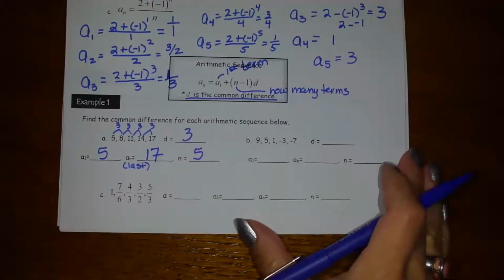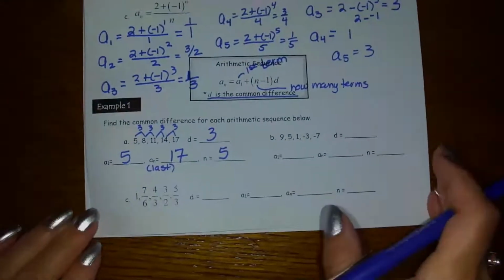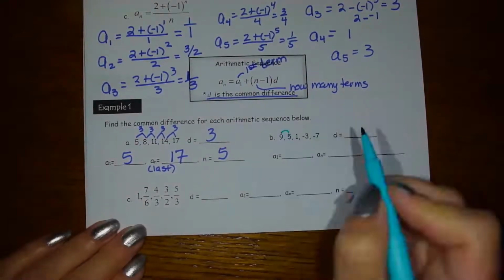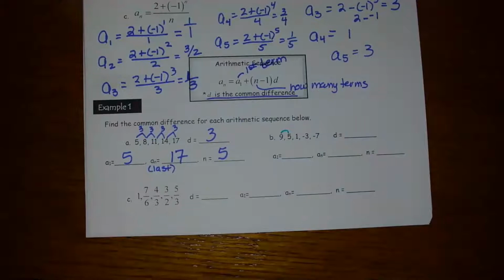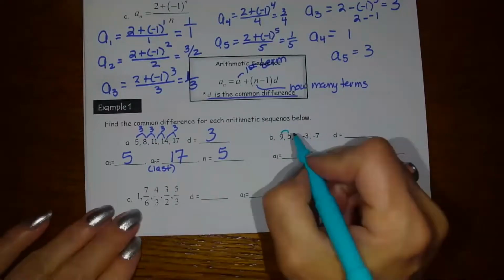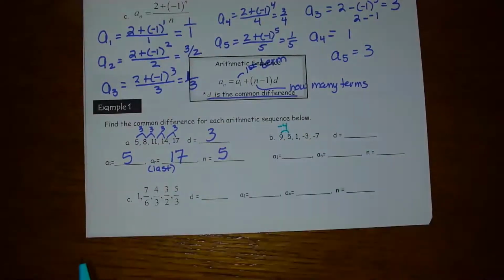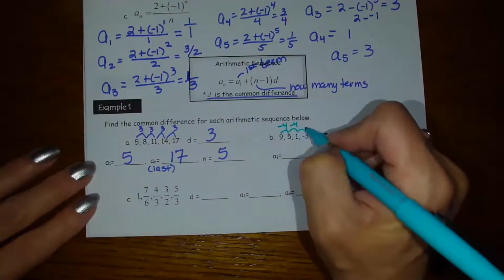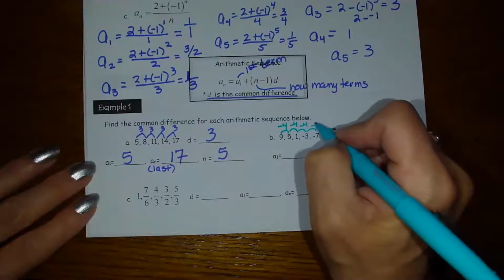Okay, so let's look at the next one. All right, what is D on this one? How far is it from 9 to 5? Going down 4, so that's negative, right? -4, -4, -4.